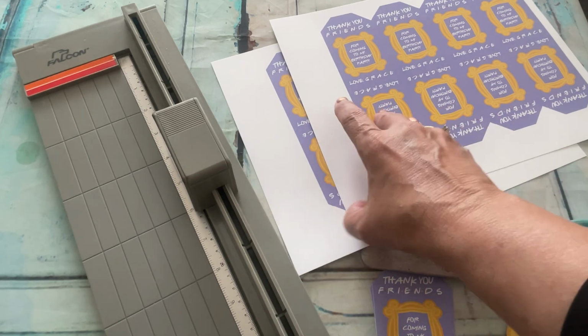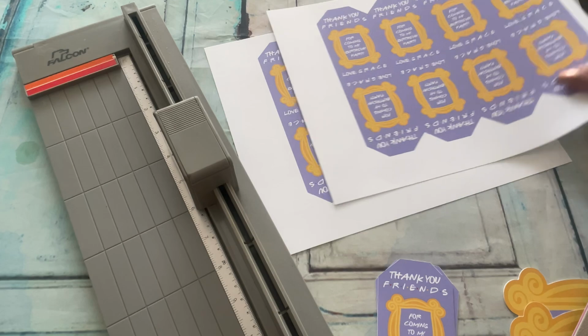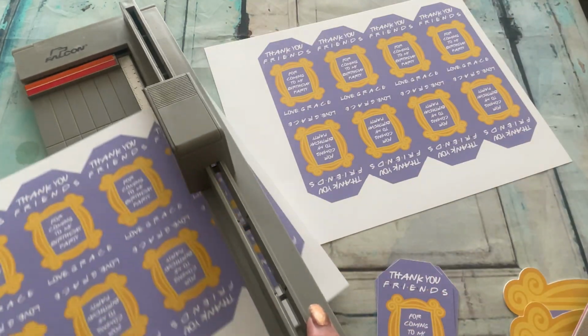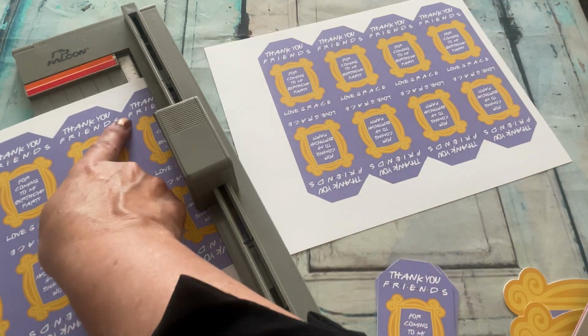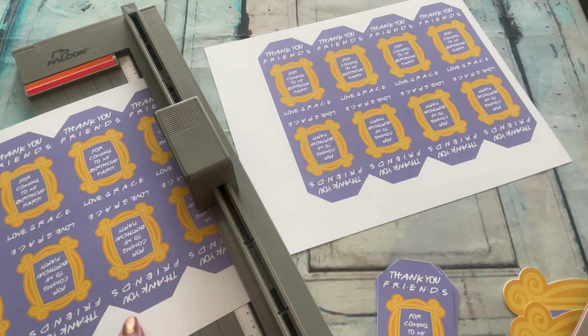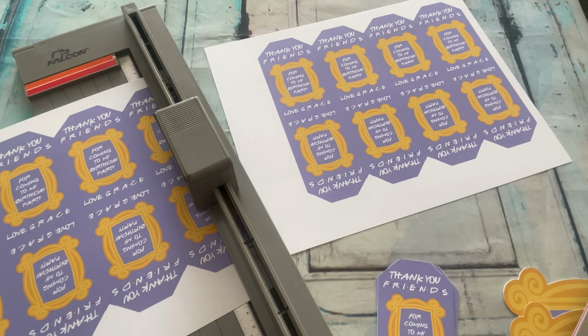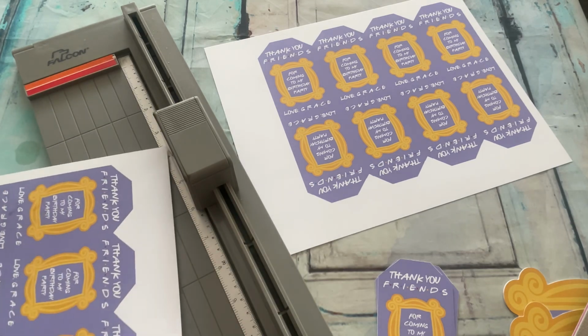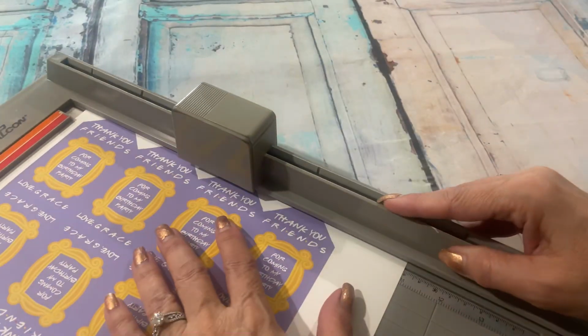Anyway, so I will just cut these. I lined them up on my program so that I could just line up from here to here and just cut them. And then I can easily see where to cut the tops. I'll cut all the top and then cut each little corner off.